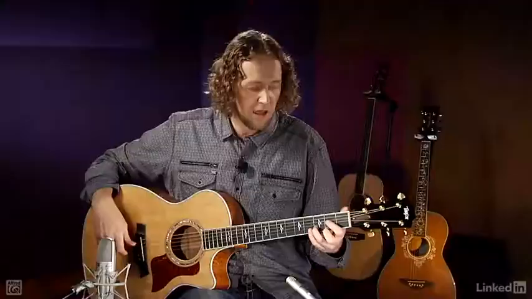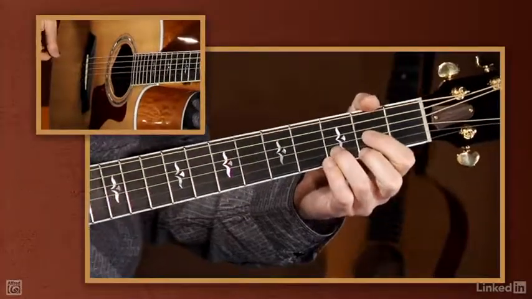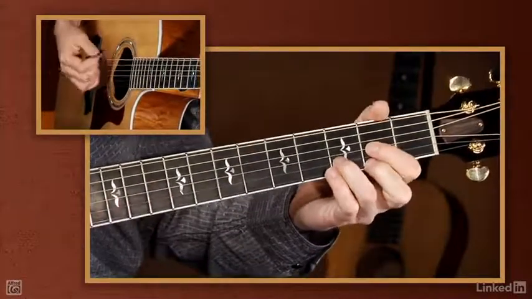Another method for transposing a song is using the chord analysis method. And this is the one that I use most commonly. So let's check out this song. It happens to go in the key of D. It goes between the D, the G, and the A chord. Let's just check out this chord progression real quick. 1, 2, 3, 4.